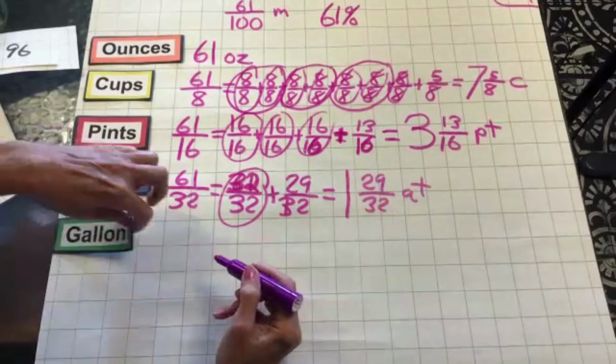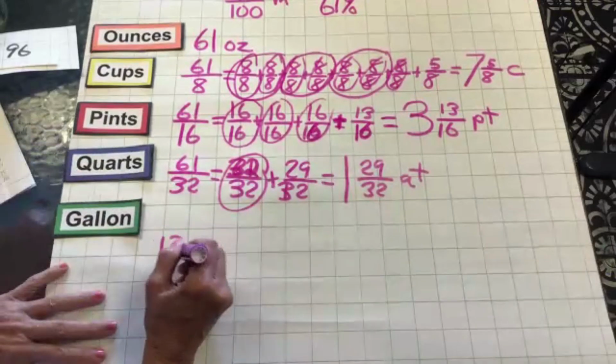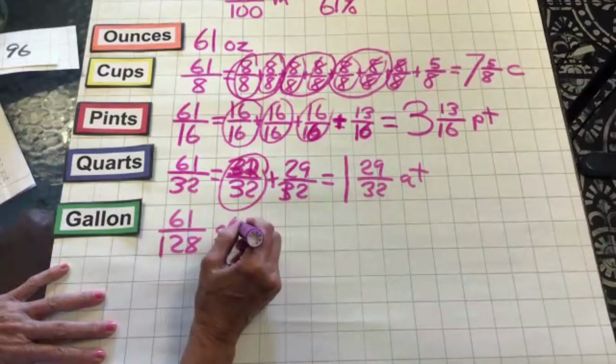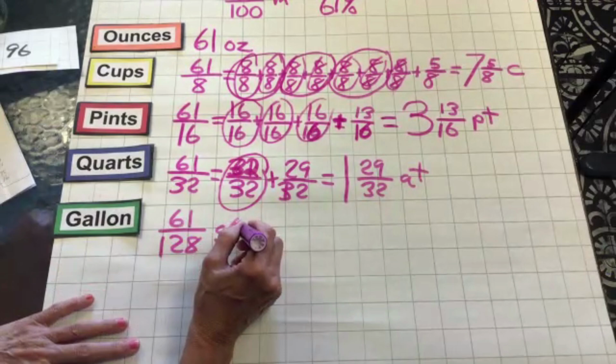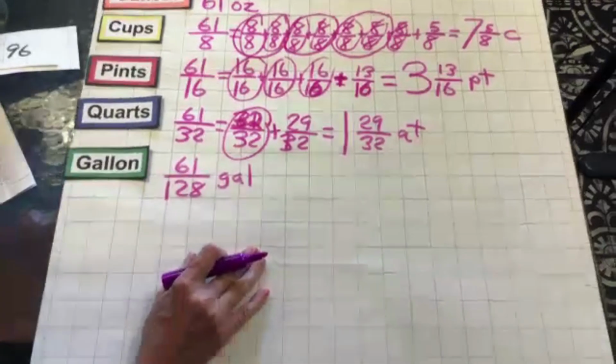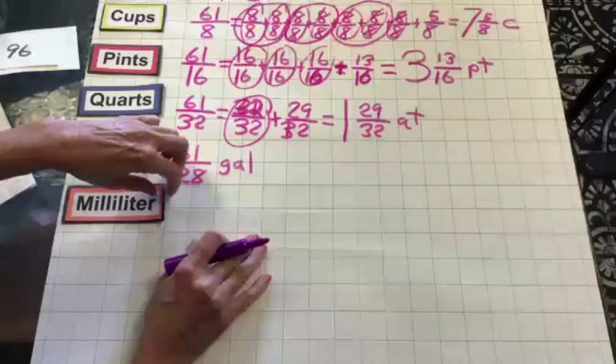Let's go on to gallons. It takes 128 ounces to make a gallon. We only have 61. So we have 61 128ths of a gallon. Let's move on to metric form, milliliters.